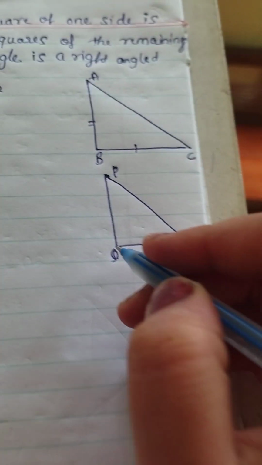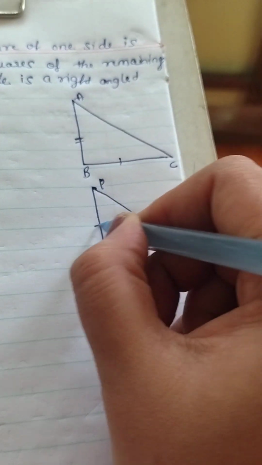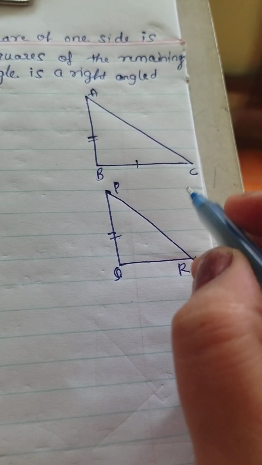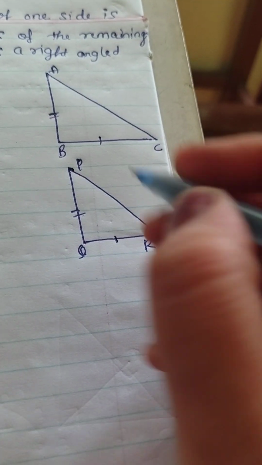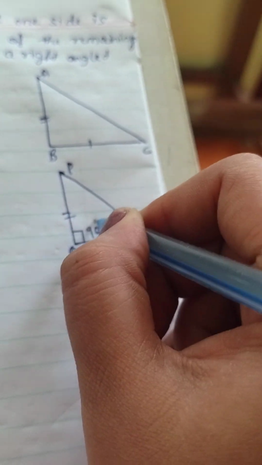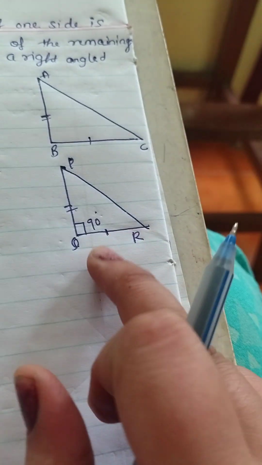This much we have to construct. So I will name this triangle ABC, and I will draw another triangle, PQR. In these two triangles, AB equals PQ, correct, and QR equals BC, correct. So in this PQR, angle PQR is 90 degrees. This much I have to construct here.